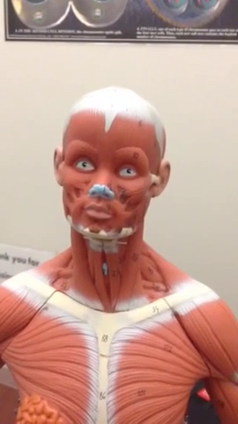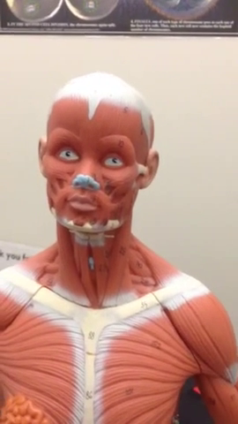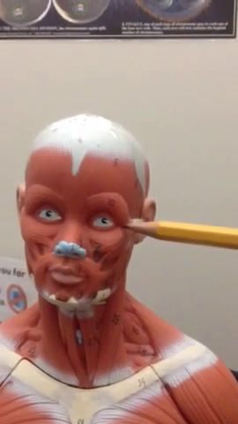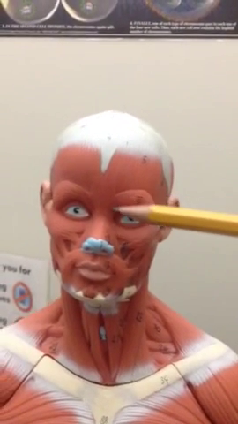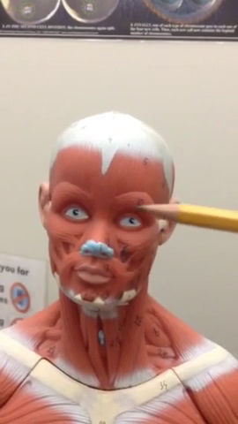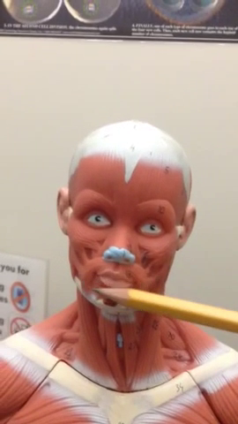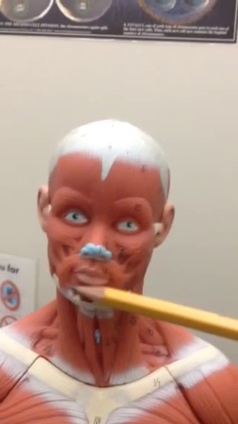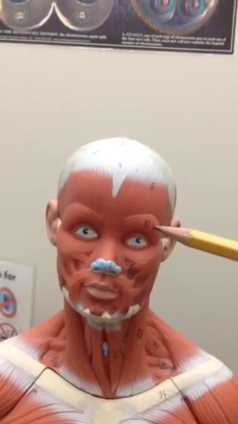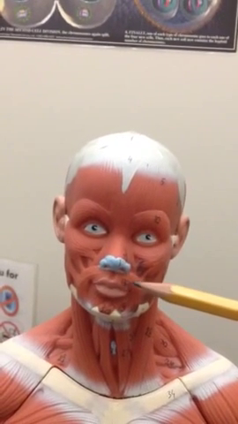Alrighty, this is another dummy for muscle practical. We're going to go ahead and get a head start. Notice right over here, this is going to be your orbicularis oculi, around your eye. Around your lip will be your orbicularis oris. So we have oculi, oris.